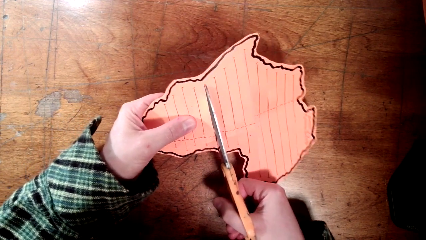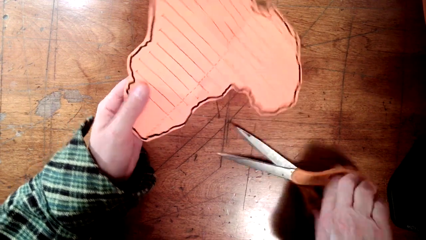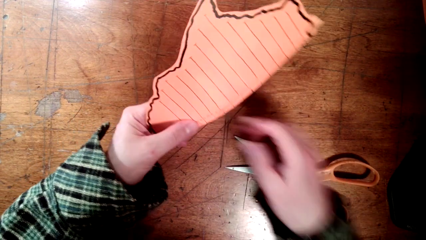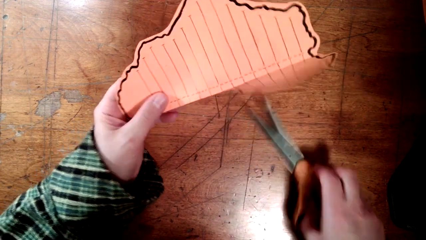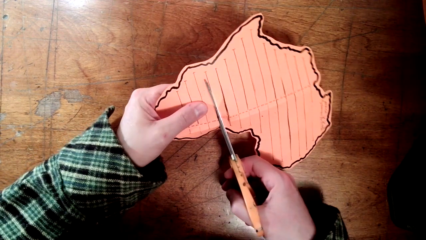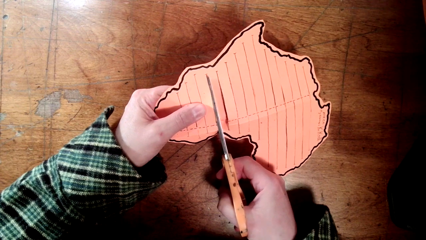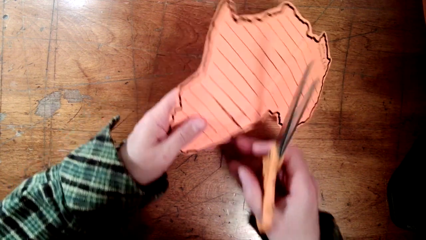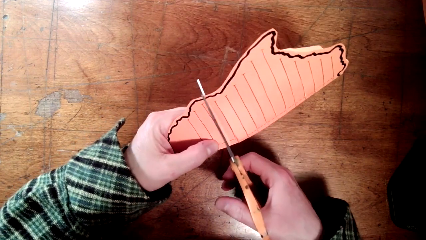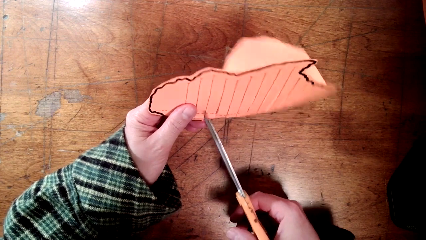If you haven't, just fold it and cut a little bit so you can get your scissors inside. And we nearly have our template. Now, I'm not going to say that this is an easy project. I don't think it is.